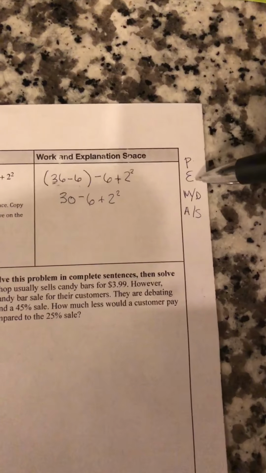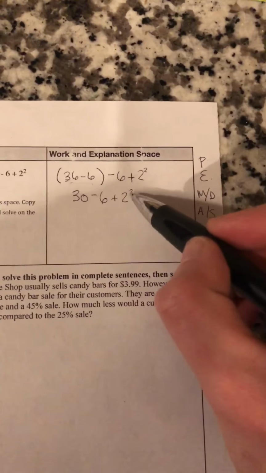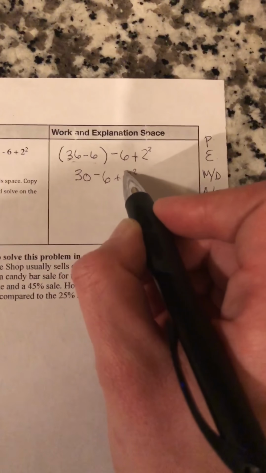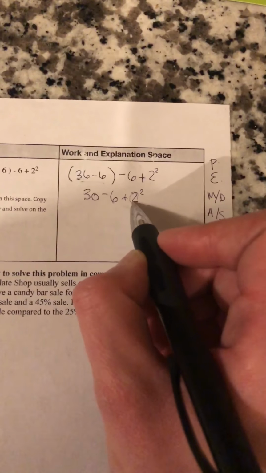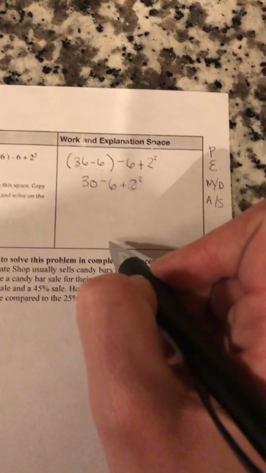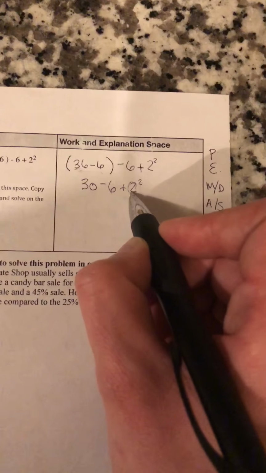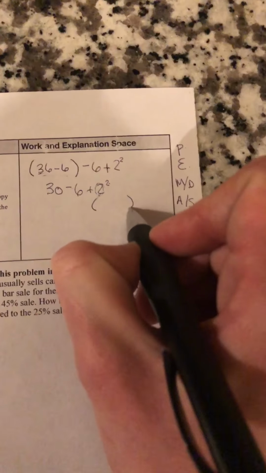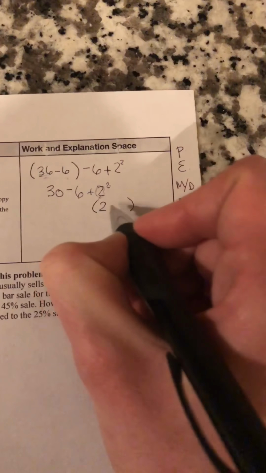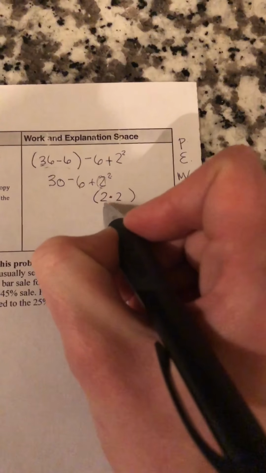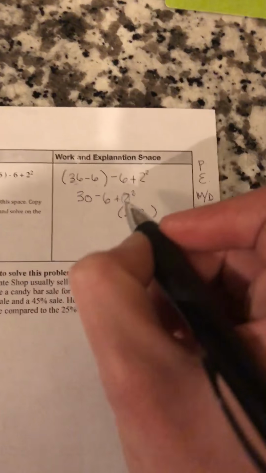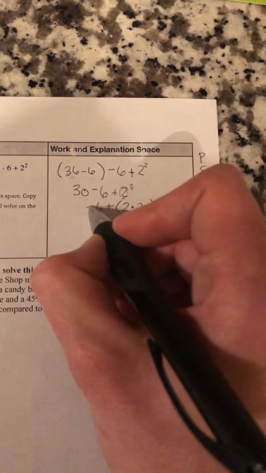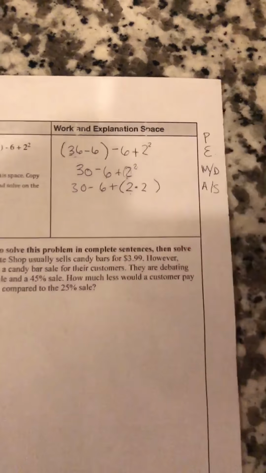No more parentheses, so I'm going to move on to exponents. I have this little exponent right here, and I know that anytime I have an exponent, I'm going to take this number and multiply it by itself this many times. So in this case, I'm going to do 2 times itself 2 times. I'm going to expand that using parentheses so we can see what it looks like. 2 times itself 2 times. Carry everything else down. We have this plus sign. Don't forget that plus. We have the 6, we have the minus, and we have the 30.